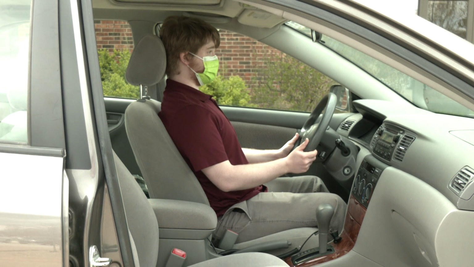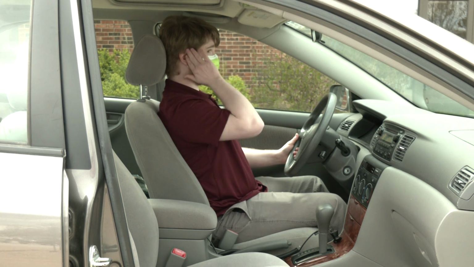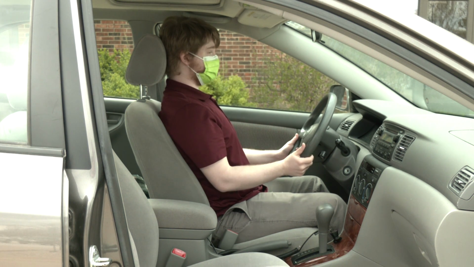The top of your head, or at least the top of your ears, should line up with the top of your headrest. If the angle of the headrest adjusts, you should adjust it so that it is straight, not angled upward or downward.